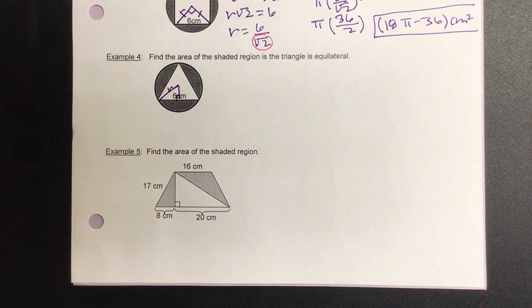Couldn't you find the apothem or no? I wouldn't. There's an easier way. Just find the radius by 30, 60, 90. It's 30, 60.